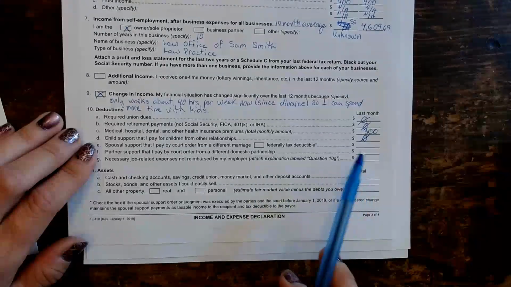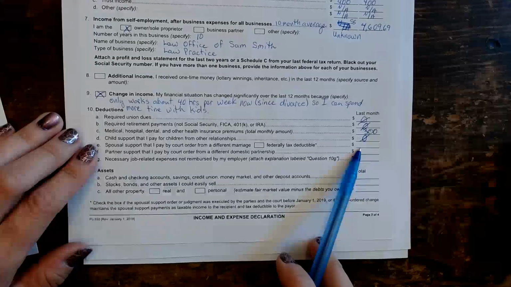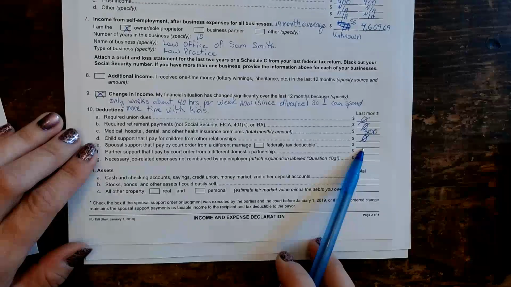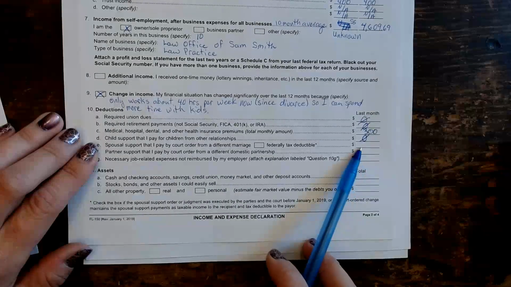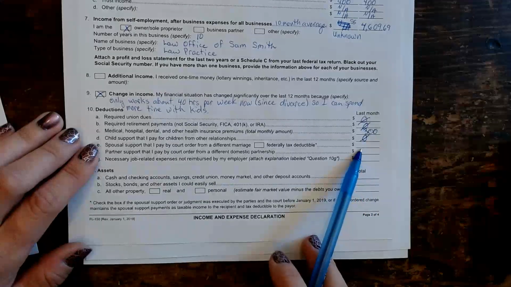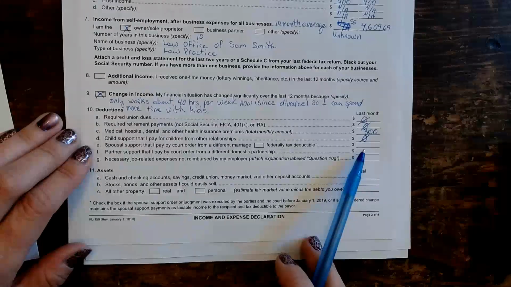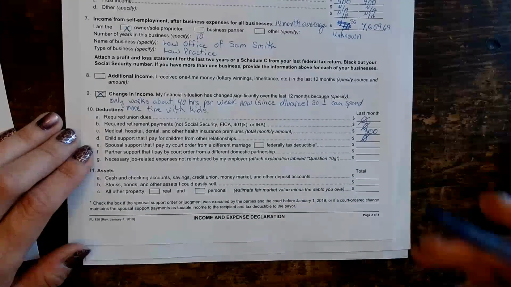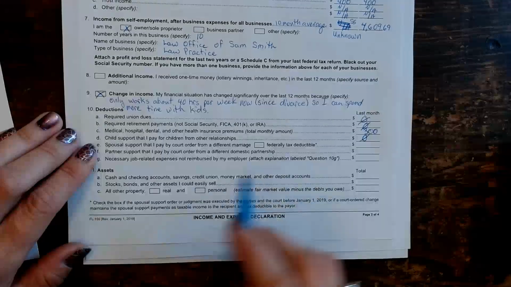If this were my client, I would tell Sam to give me proof of the last 12 months of child support payments. These could be checks that he wrote to the other party. This could be the screen that you can access online from the Department of Child Support Services. It could be receipts from the other party. But in this case, Sam doesn't have any children from another relationship and he's not paying child support.